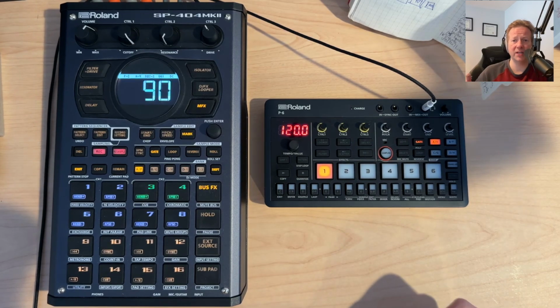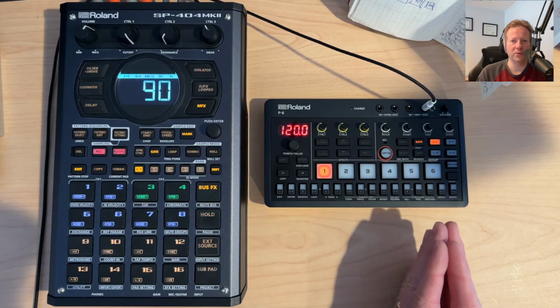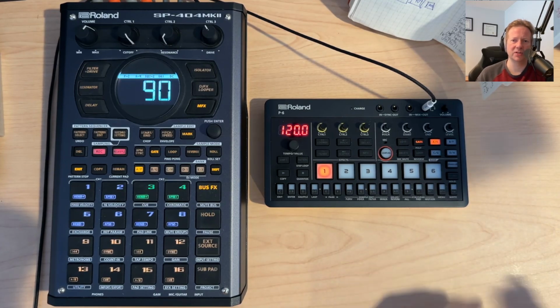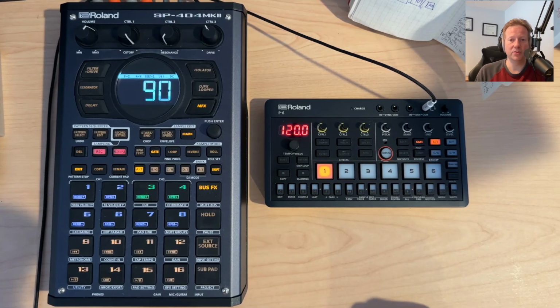So there are a few settings that you can adjust, like the time for the delay. You can adjust the size of the reverb for how reverby it is, but you cannot route the delay into the reverb or the reverb into the delay.